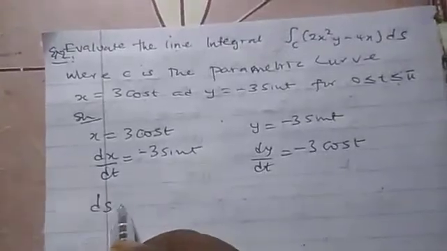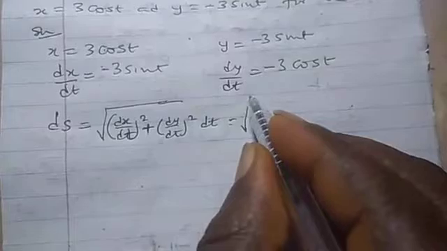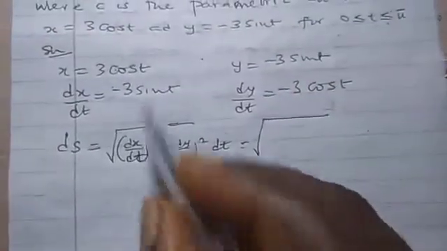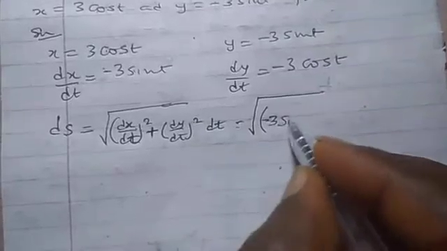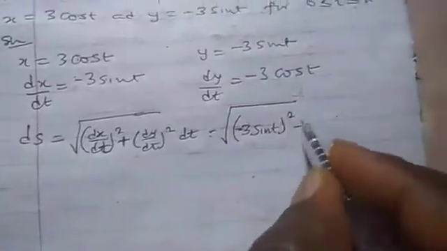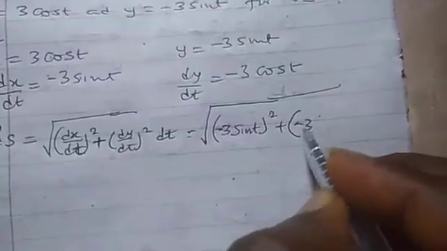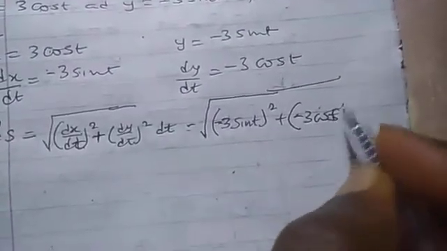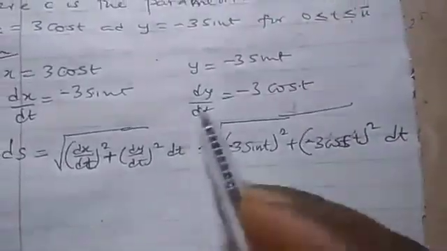Then we need our ds. ds will be equal to the square root of dx/dt squared plus dy/dt squared, dt. We substitute it. That is minus 3 sin t squared plus the second one, minus 3 cos t squared, then dt, where we have substituted dy/dt here.